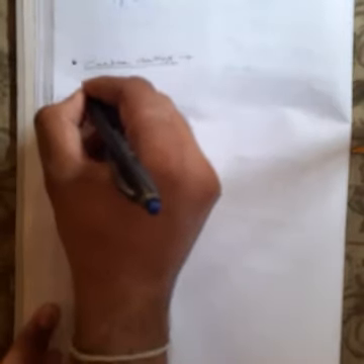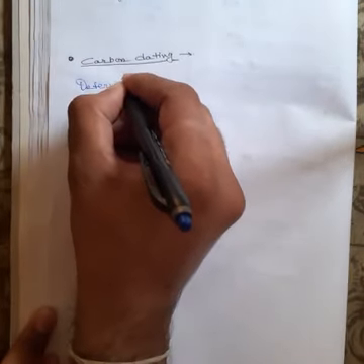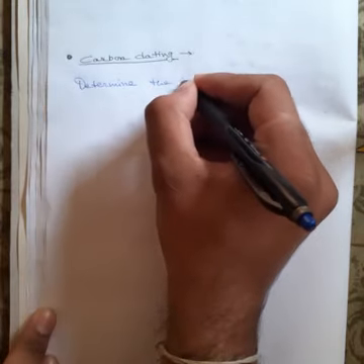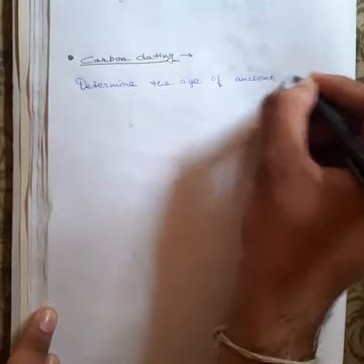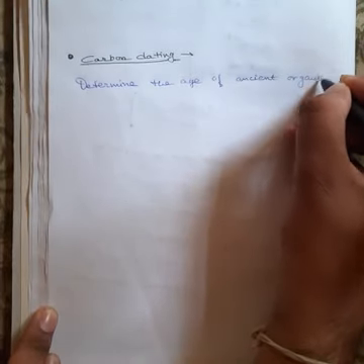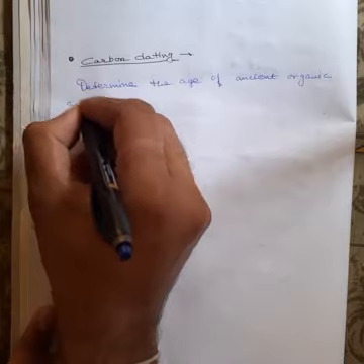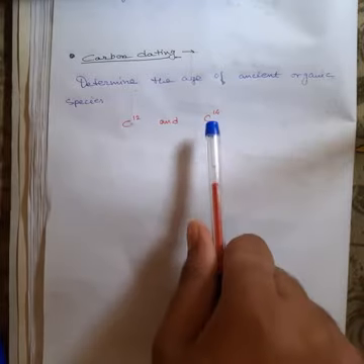Here we determine the age of ancient organic species. Carbon basically has two isotopes, C12 and C14. And among these, the C14 isotope is radioactive. This is basically based on a very easy observation.